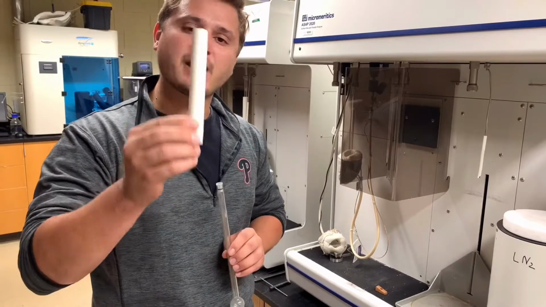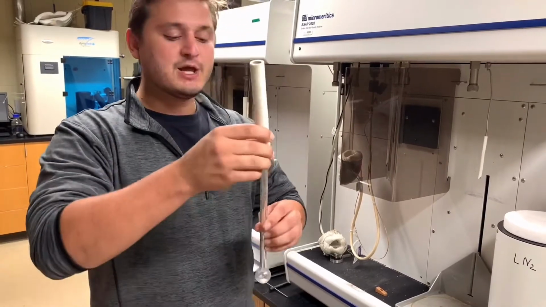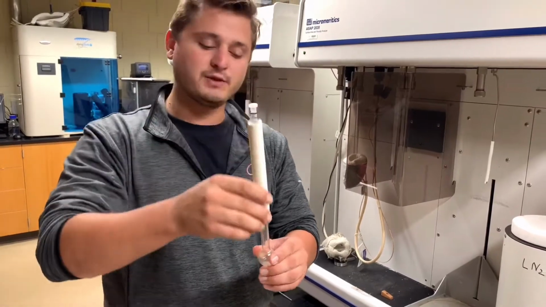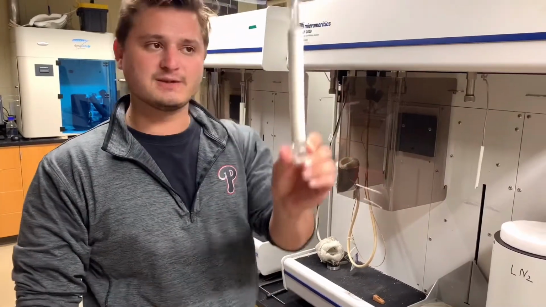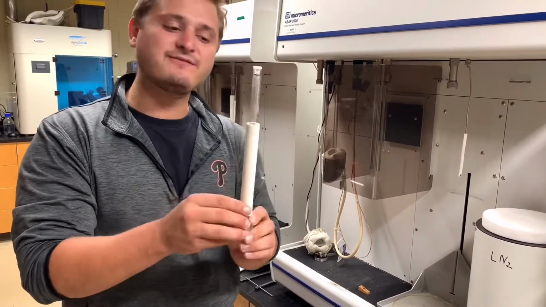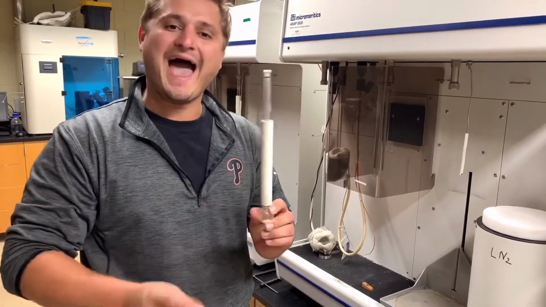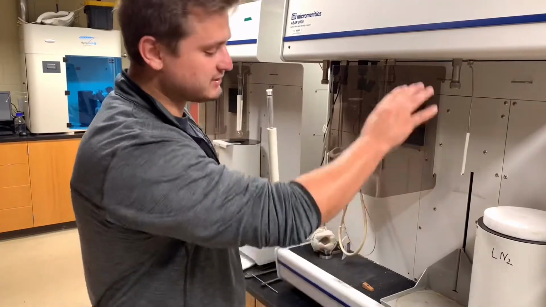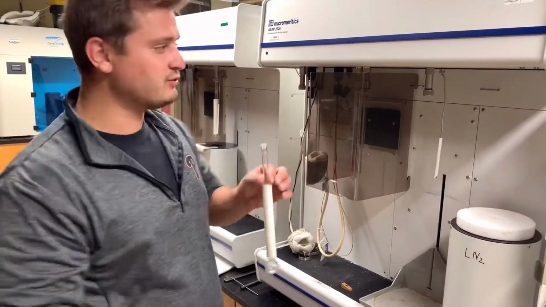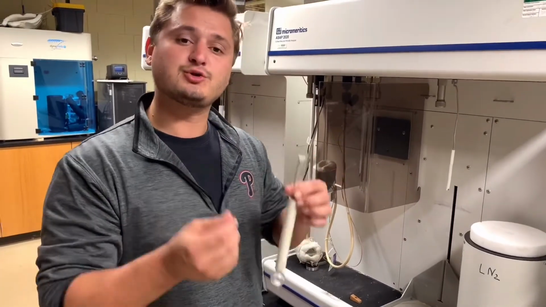So we use this isothermal ceramic jacket that goes onto the sample tube just like this. It slides simply on and off, and you want to put it towards the bottom of the sample tube. What this does is it much more evenly keeps the sample tube at the same temperature as the temperature bath that we are using. The next thing you want to do is connect the sample to the instrument.